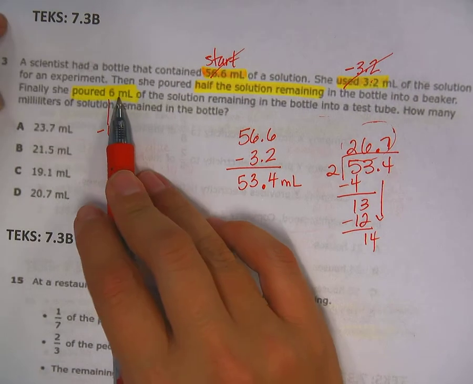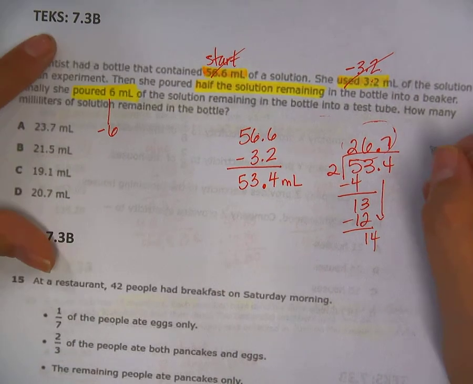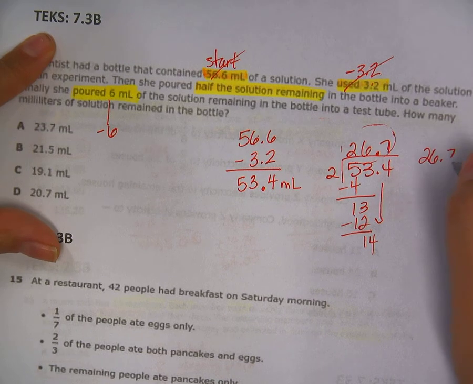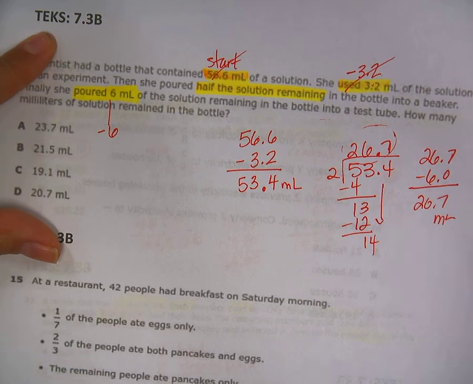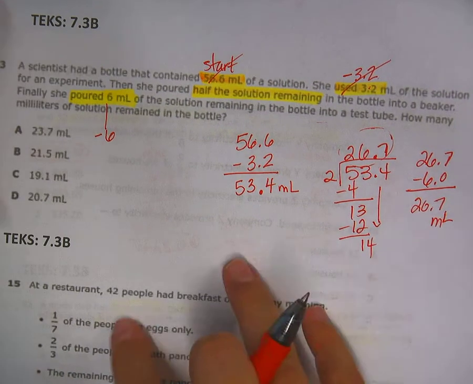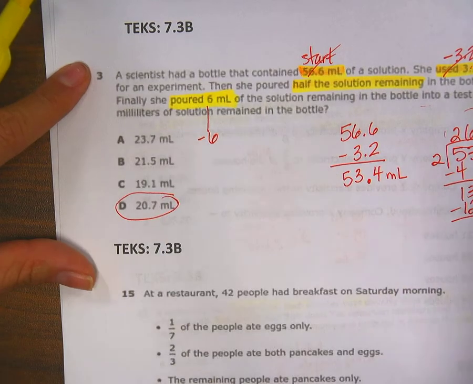Then it says I poured 6 milliliters out of that. That's easy. 26.7 minus 6 leaves me with 20.7 milliliters. Answer D.